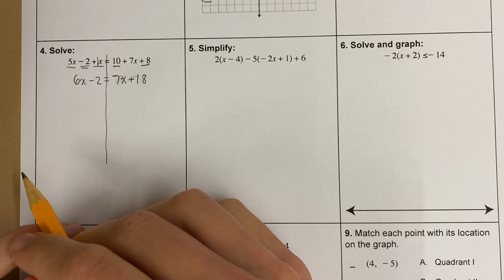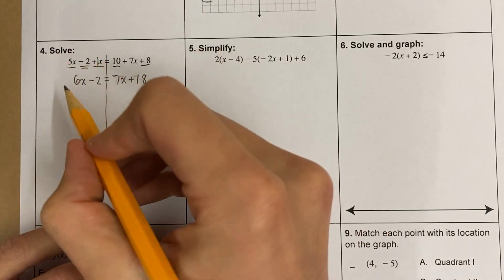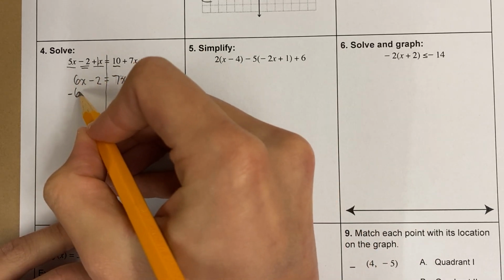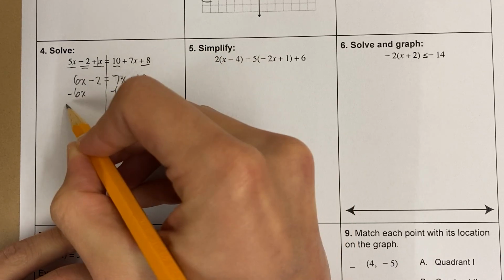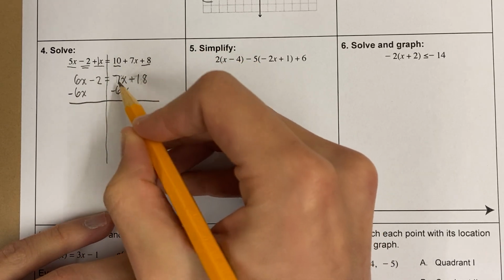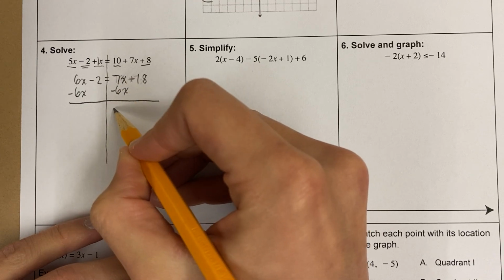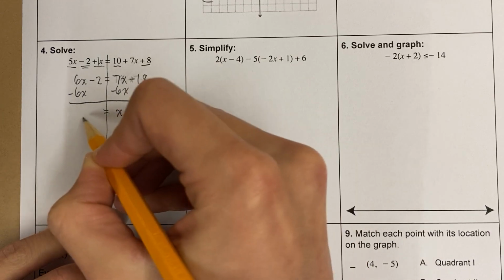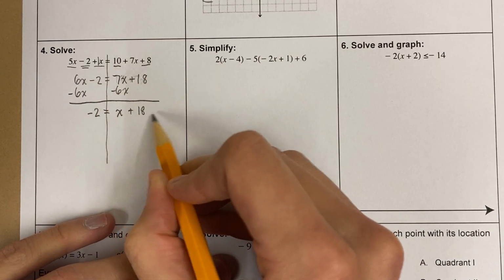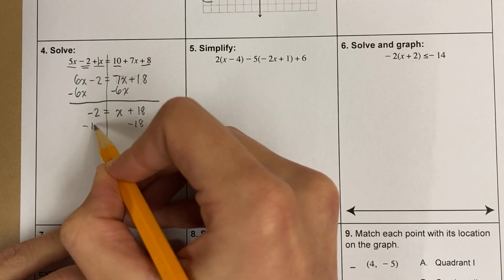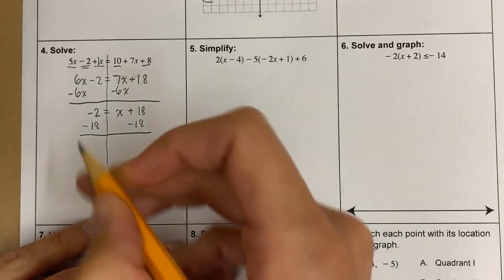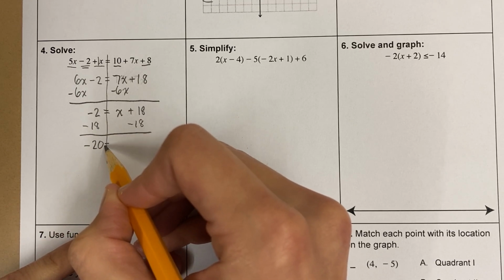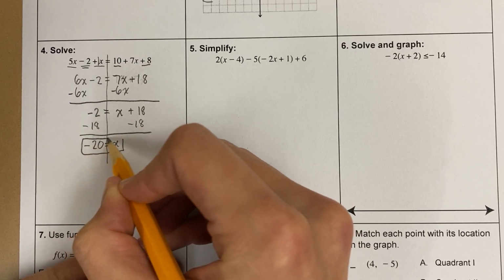Well, the way I solve that problem is I move all the x's to one side. So I can either subtract 6x from both sides or I can subtract 7x from both sides. I'm going to choose to subtract 6x from both sides. And the reason I'm doing that is because if I subtract 6x, I'll just be left with positive 1x here, which is actually just x, right? And so I'm actually almost done. All I need to get rid of is this plus 18. Okay, so negative 2 minus 18, that's 2 negatives plus 18 more negatives, that's a total of 20 negatives, and x equals negative 20.